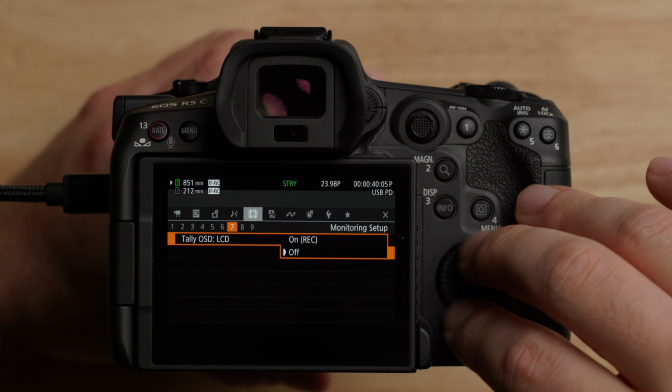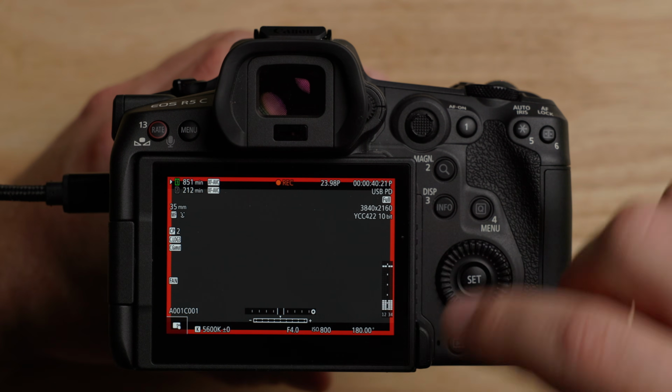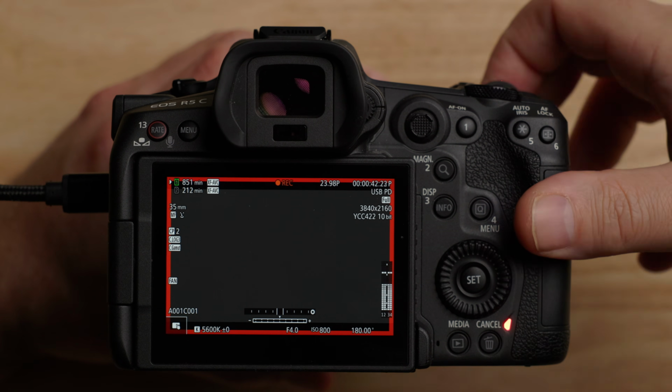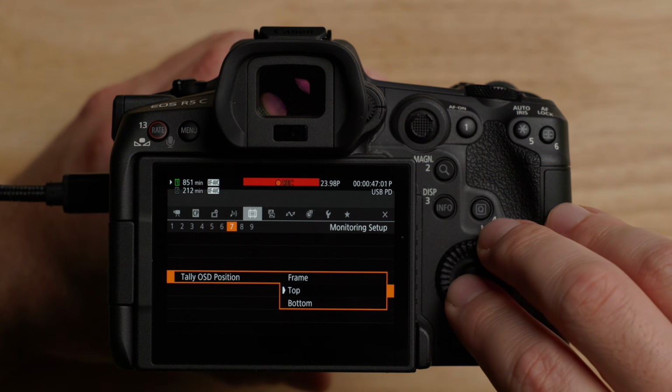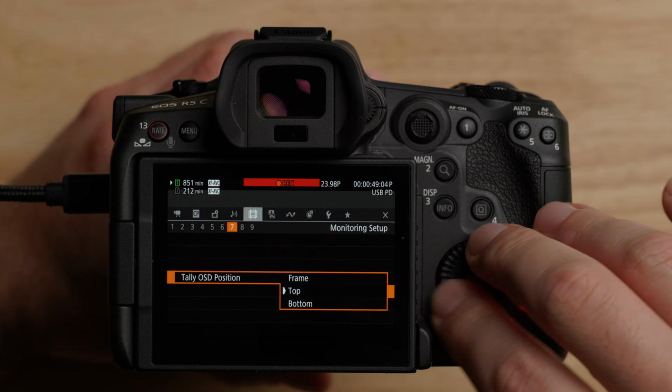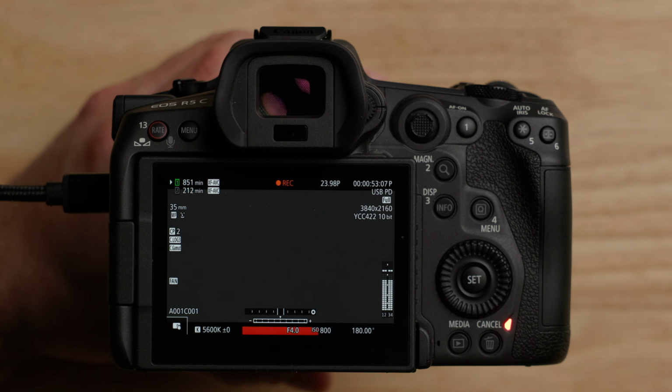So let's turn on the LCD for recording. And if I leave here and hit record, it shows up all the way around because that is set to frame. So you could also make it just top. You can see it showing up just the top there, or bottom, just at the bottom there. So personal preference.